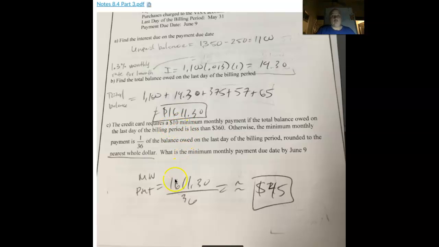So 1/36 of this balance, you just divide by 36. It comes out to approximately $45 if you round to the nearest whole dollar. So the minimum payment is $45. If you divide by 36 and it comes out less than $10, then you still have to pay $10, because this credit card has a minimum $10 monthly payment.